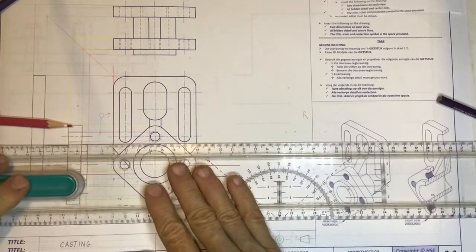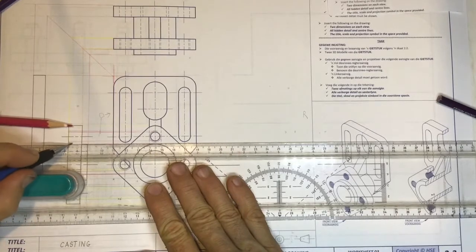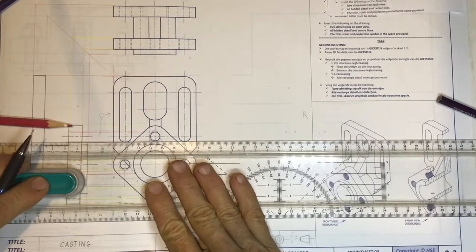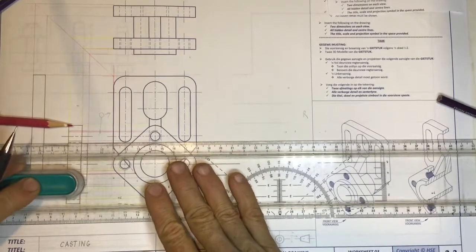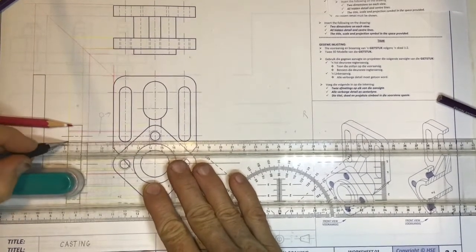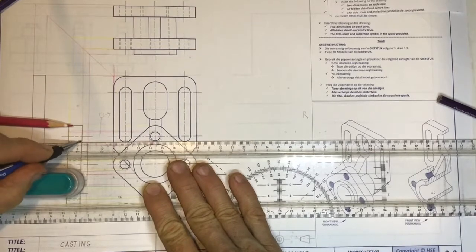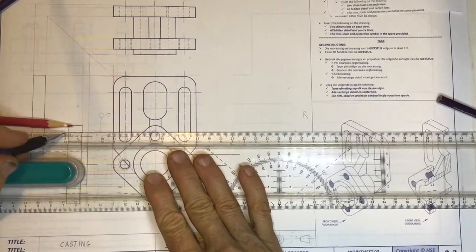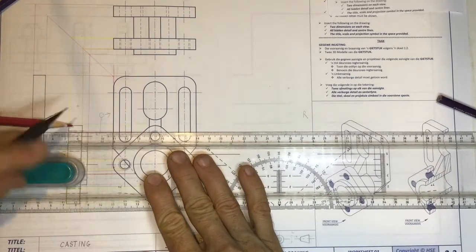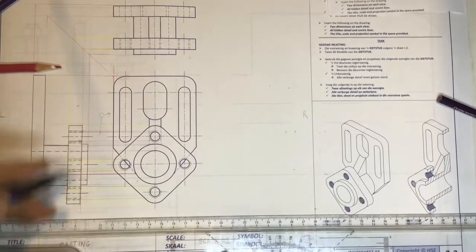Do the hidden detail for that. Hidden detail coming across here. The hole. Sorry, that's meant to be hidden detail as well. Sorry, I'm getting all carried away here. Hidden detail there. Please make sure of that. Hidden detail over here. Hidden detail over there. Right, so there's your threaded holes in here.